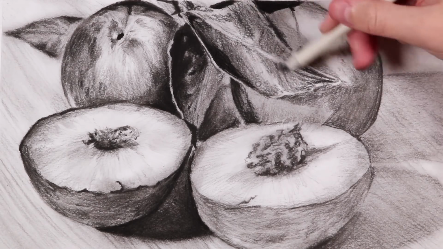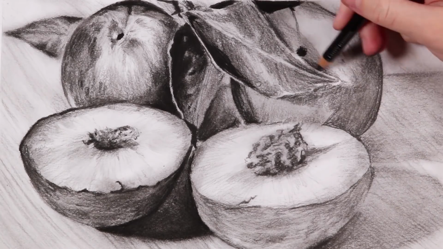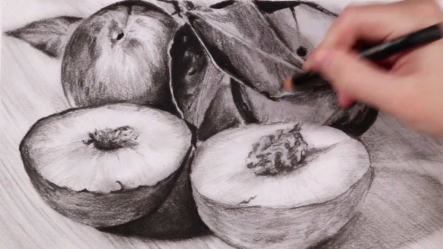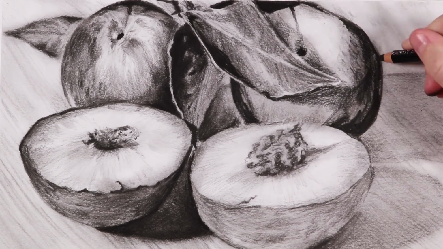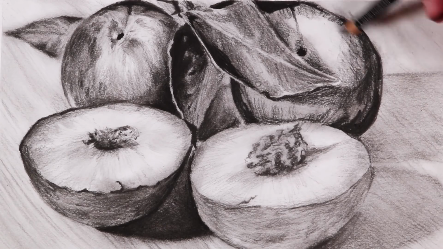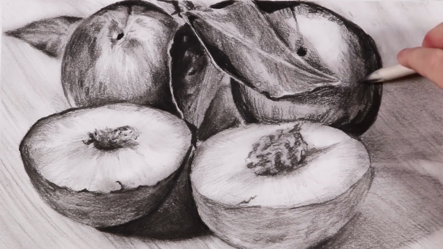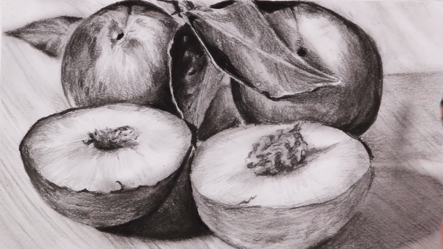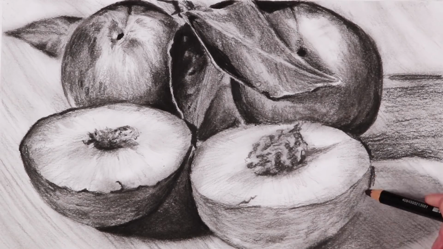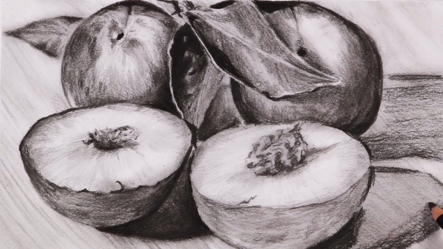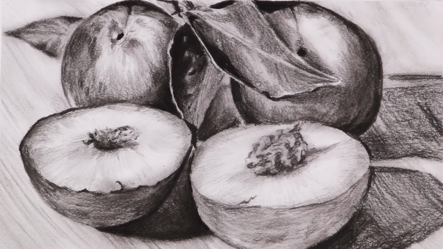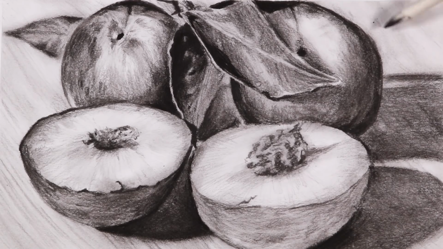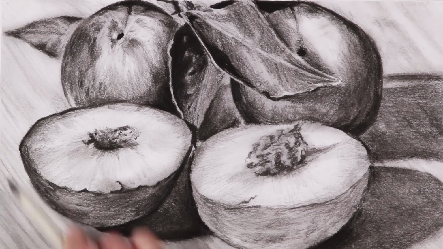The next tip is to look at the relationships between the values. So don't just look at the value that you are trying to draw, but look at the values next to the area that you're working on. Are they lighter? Are they darker? And have you replicated those value relationships in your drawing? So it's always important to compare the value that you're trying to get in with the values around it to see if it all makes sense together, if all of those values are correct in relation to each other. And this will help you to notice if your value is too light or dark.